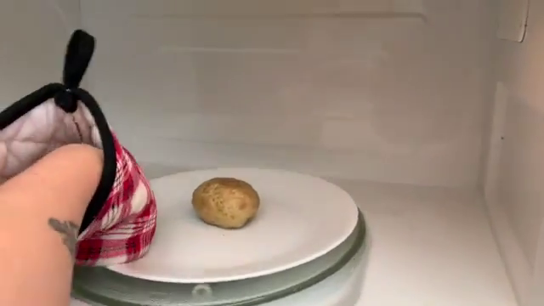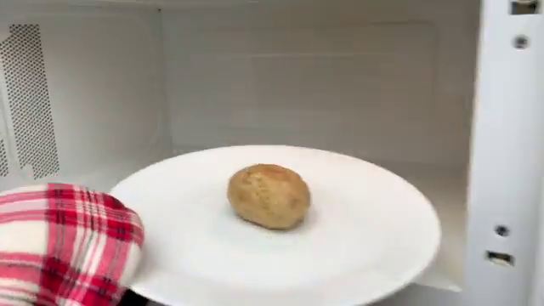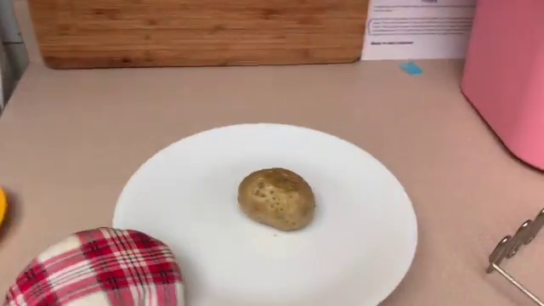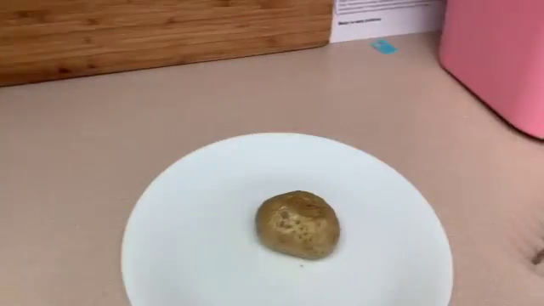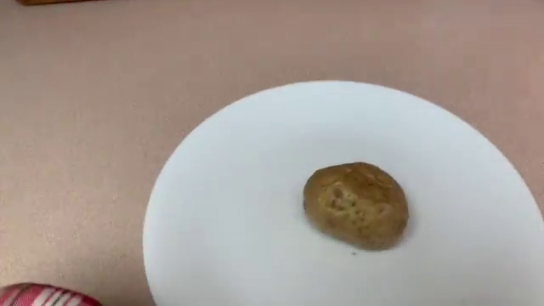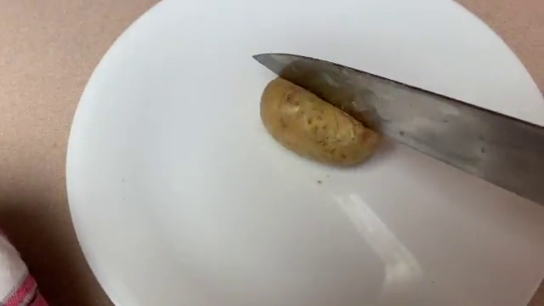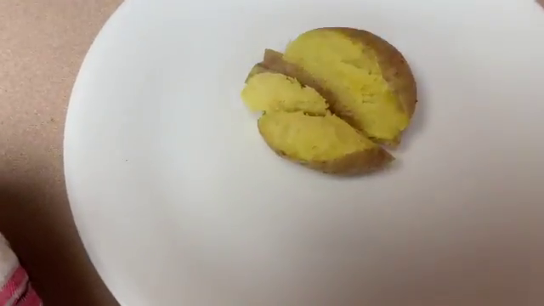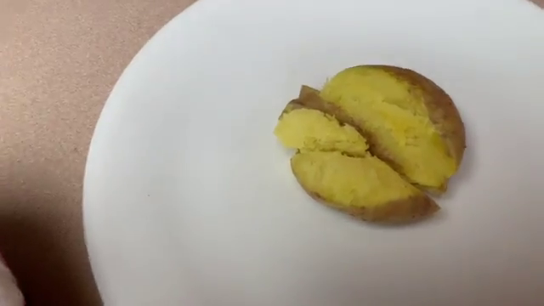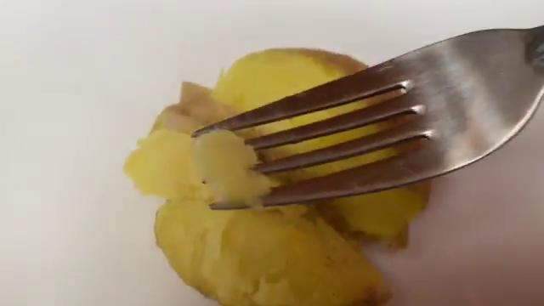This is much faster than the traditional method of baking in the oven. However, it won't have quite the crispy skin like our other potato did, but it was equally delicious. Don't forget, you can jazz up these potatoes with some salt and pepper, maybe some butter, or maybe even a little sour cream and cheese, and you got yourself a delicious baked potato from the microwave.